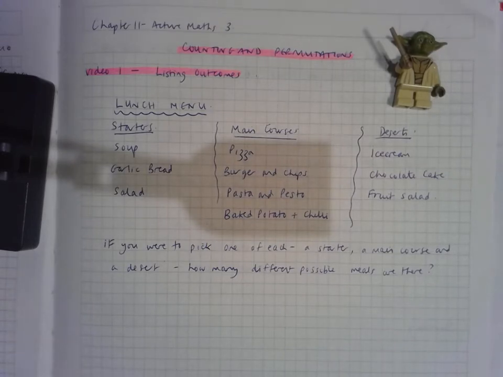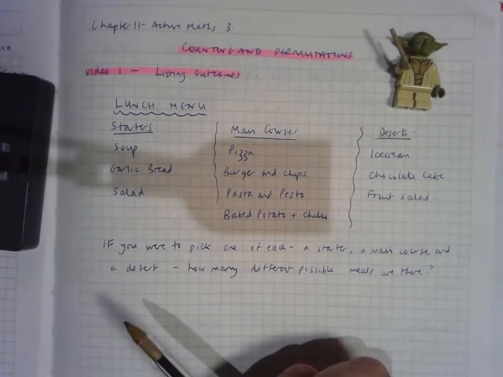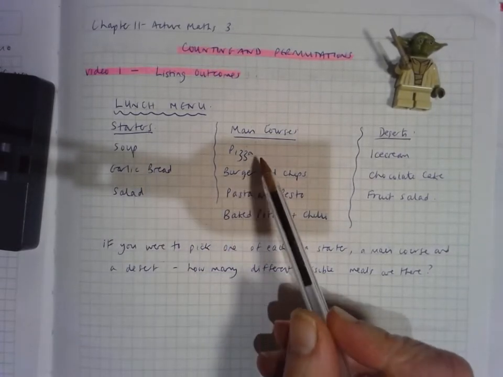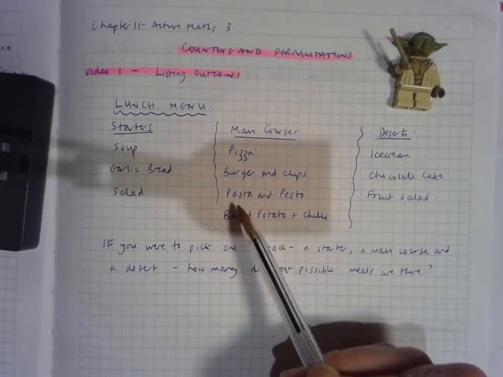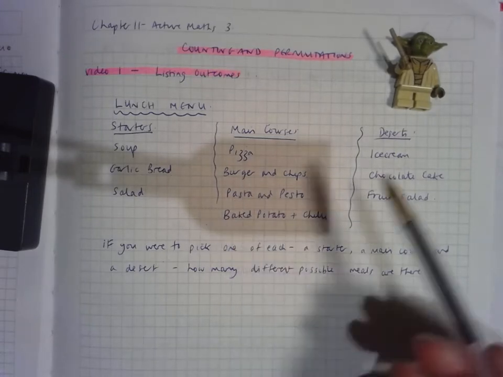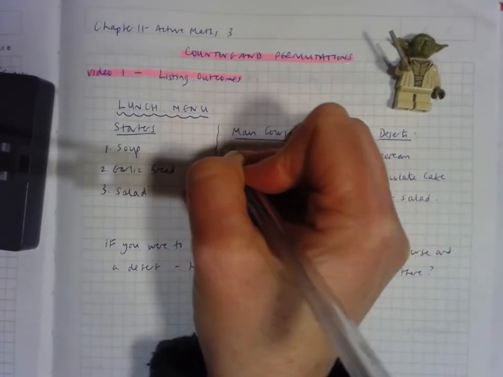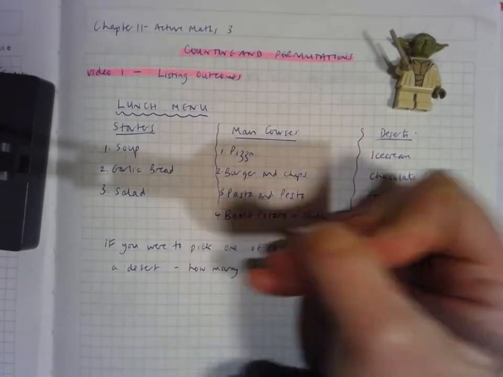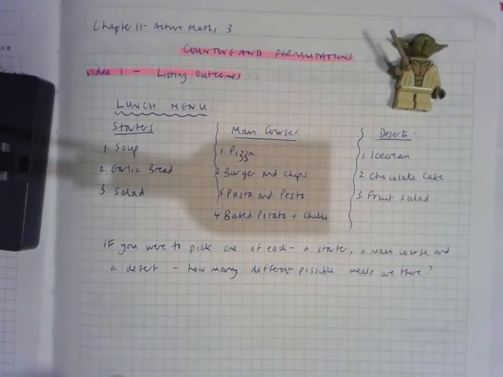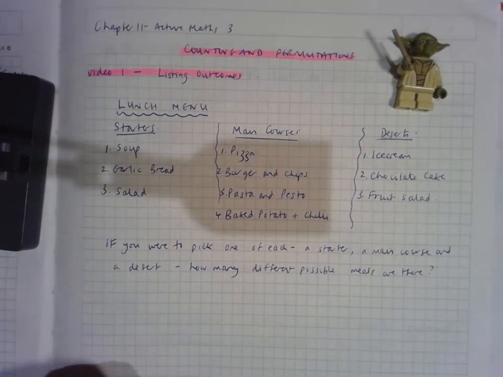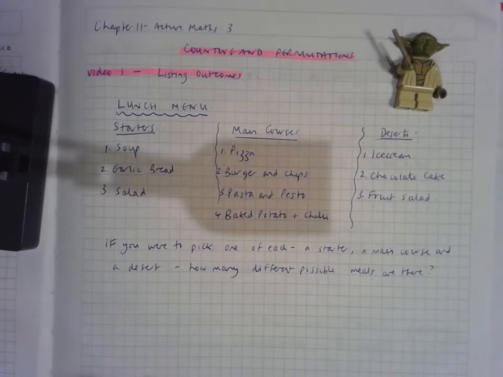Here's a suggested situation. You've got a lunch menu. You've got 3 starters as options: soup, garlic bread and salad. You've got a main course. You could choose from pizza, or burger and chips, or pasta and pesto, or a baked potato and chili. And then there's 3 desserts to choose from. So each of these has what? Starters, there's 3. Main courses, there's 4. And ice cream, there is 3. So how many different possible meals could be chosen there? And could you list all those meals? And could you make sure that you had managed to list every single possible meal and not just some of them?